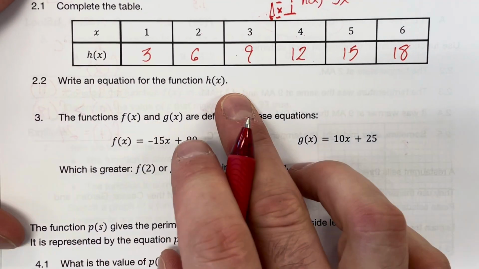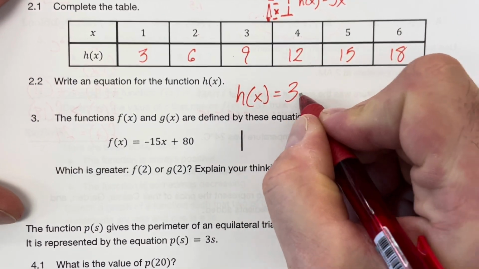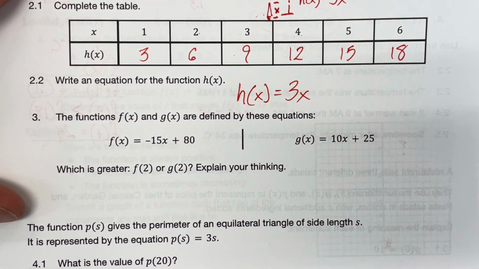Okay, write an equation for this function. Yes, the equation I already wrote is h of x is equal to 3x. Hopefully you got that. Good job.